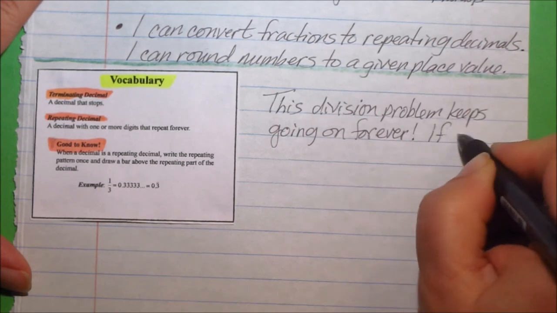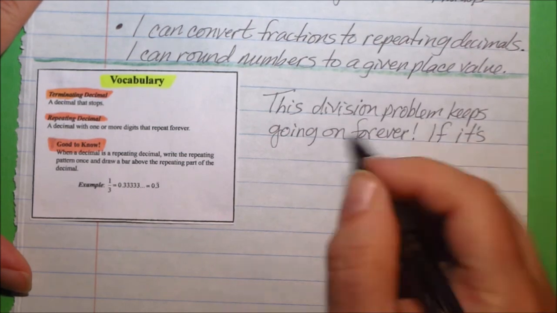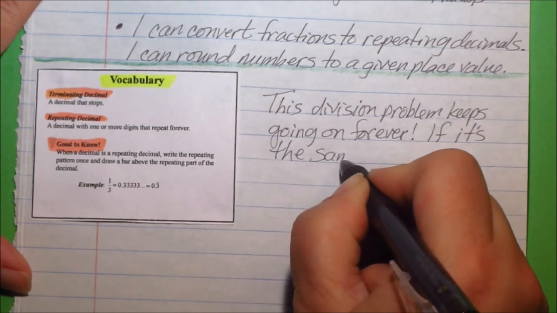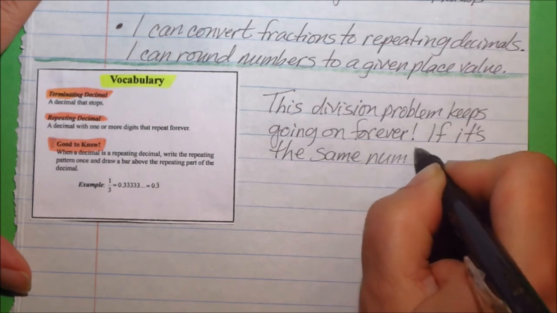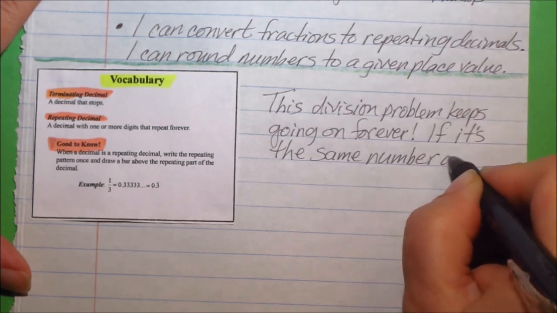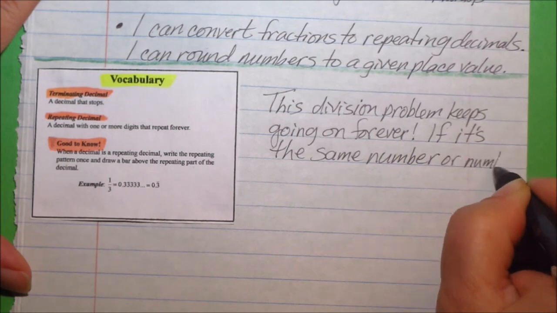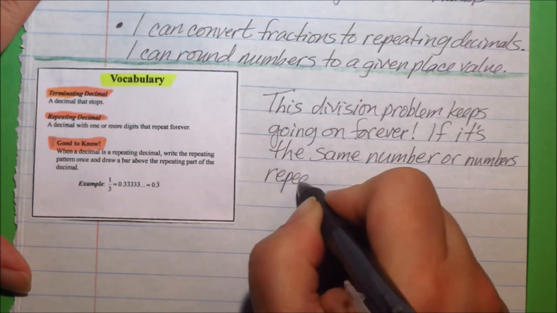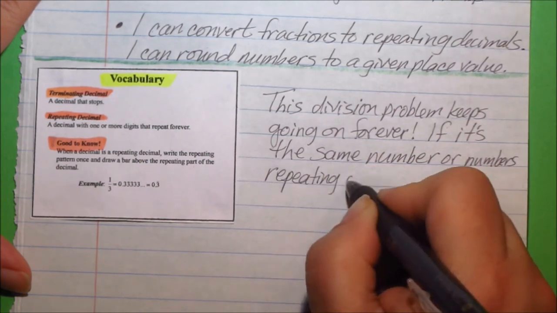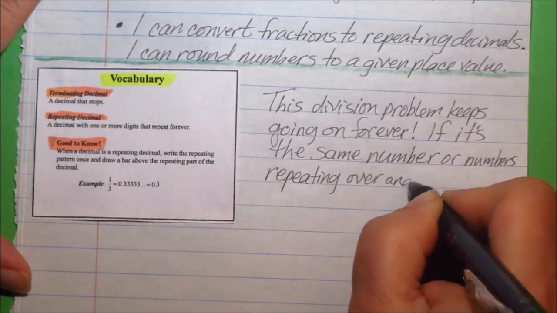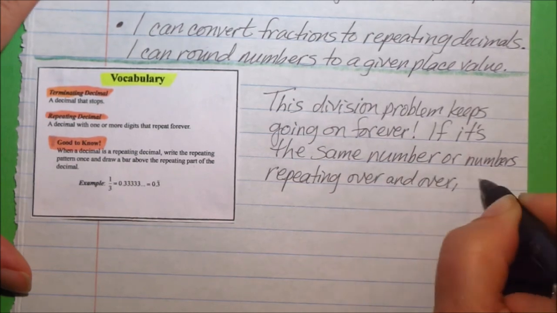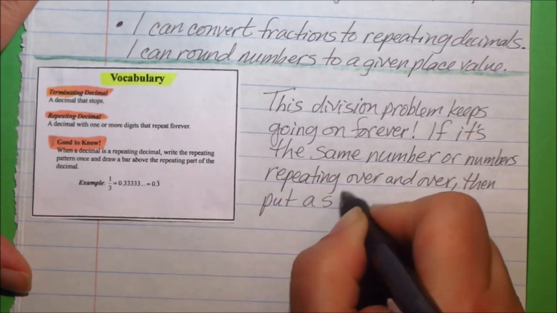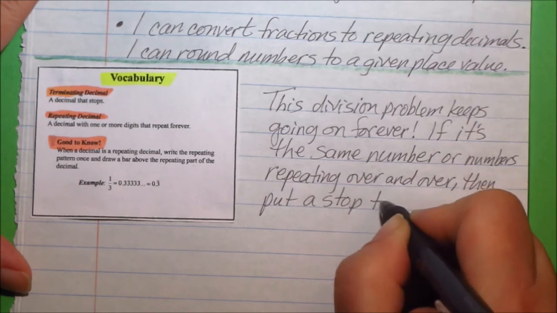Well, if it's the same number or numbers, I'll show you what I mean, repeating over and over, then put a stop to that.